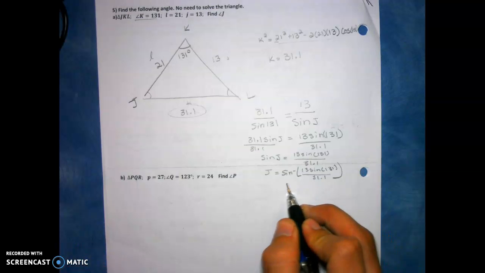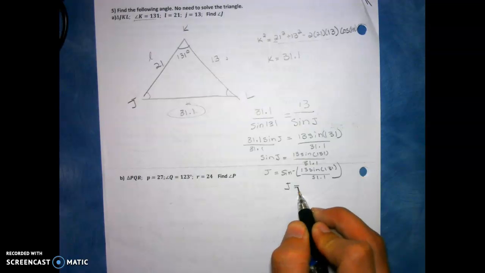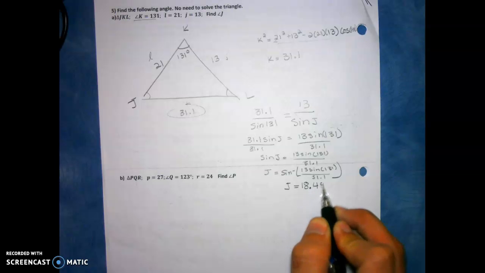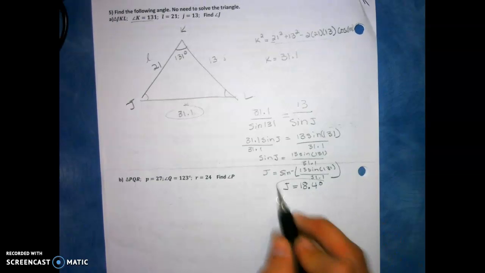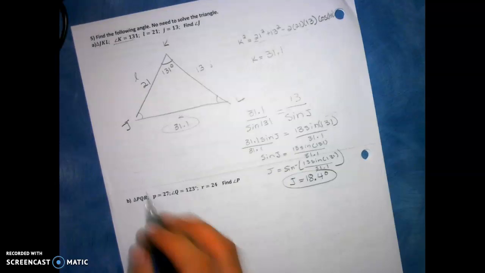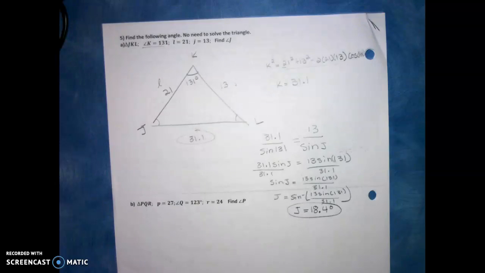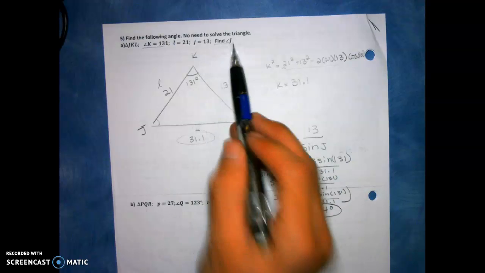Awesome, that gives me J is equal to 18.4 degrees. Okay, there's J. Okay, and that's it. Awesome. Yep, because we just want to find angle J.